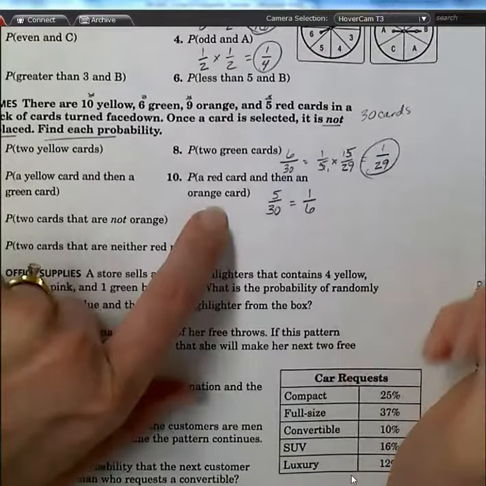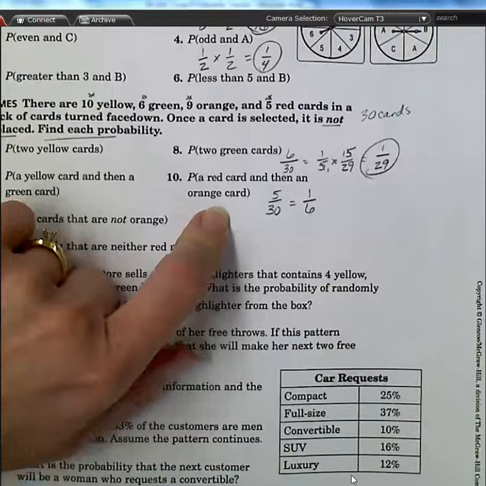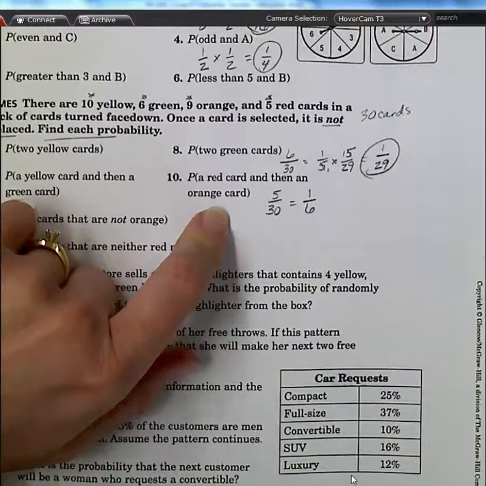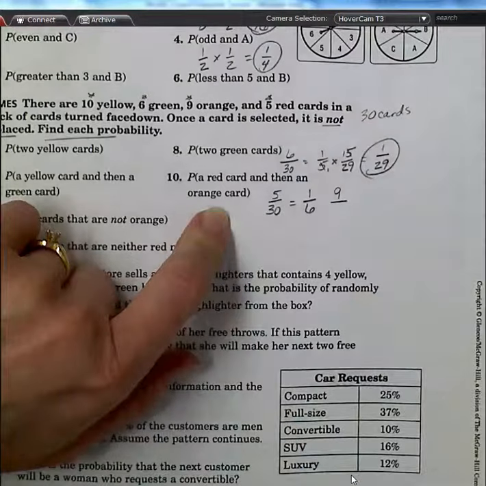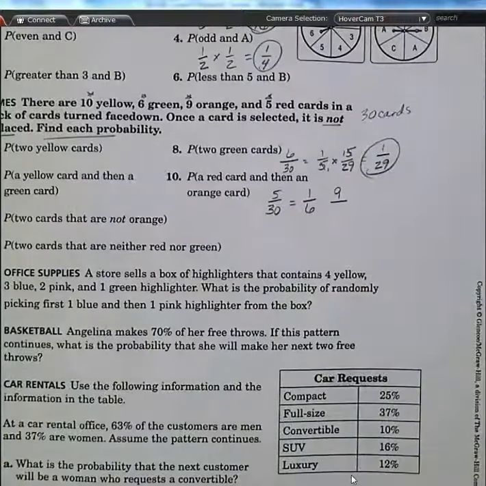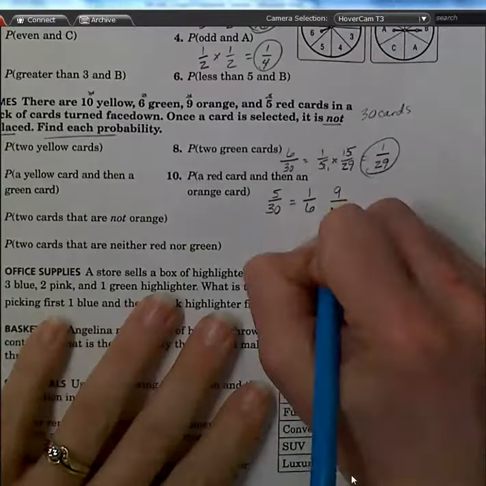Well, how many orange cards are left in the stack? How many orange cards are there? Marcus? There's still 9. So this numerator doesn't change because we didn't take an orange card to start. So there were still 9. But how many cards are in the stack if I'm hanging on to a red card right now? How many cards are in the stack now? Because I'm hanging on to one. There's 29. Good work, Destiny.